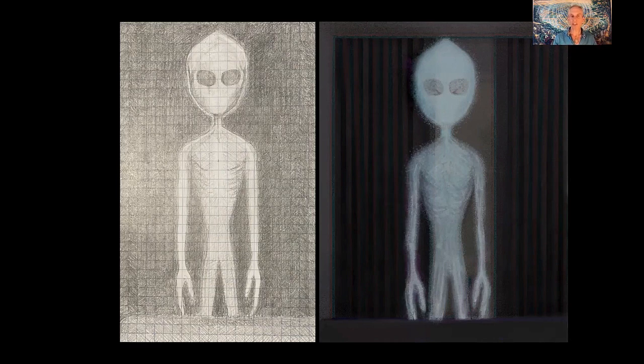On the left is the original pencil drawing that I rendered from what I saw. And later I did this illustration in Photoshop on the right to try to capture a more accurate depiction of what this being looked like. But it was clearly a being made of energy or of light.